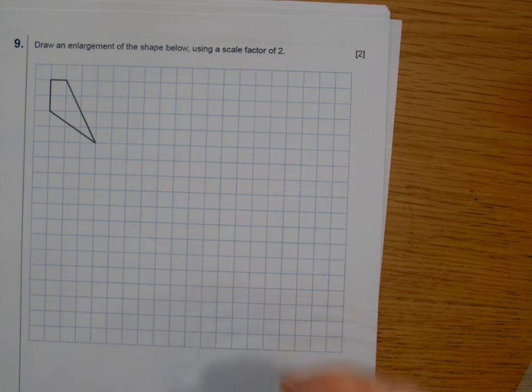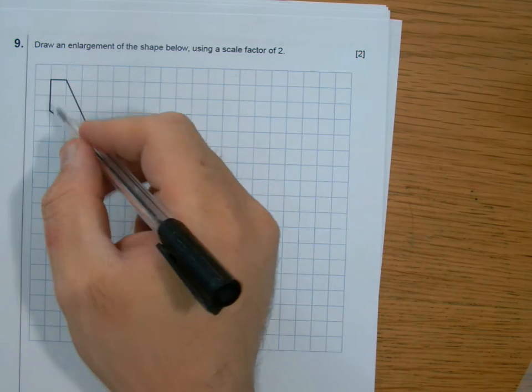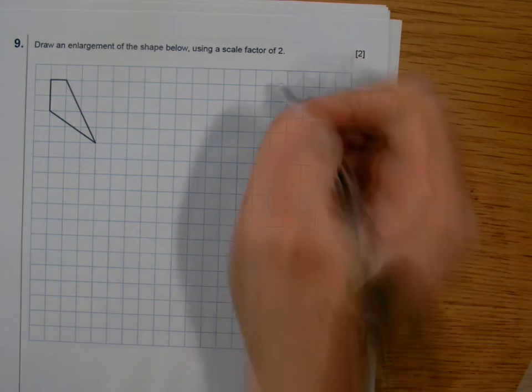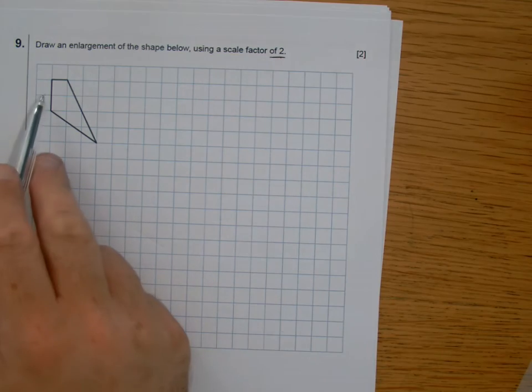Okay, draw an enlargement of the shape below using a scale factor of 2. So when they ask for enlargement, we just need to look at increasing the size of the shape. Sometimes we have to make the shape smaller, but in this case we're going to make it larger, and scale factor 2 simply means we need to double all the side lengths.